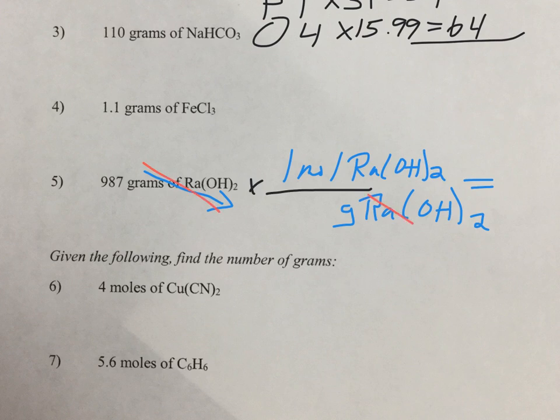Now, what do we need here? What do you need there at the bottom? What's going to be your number? The molar mass. Very good. So Ra, you have how many of them? 1. And what's your mass? You need to look at your periodic table. 226.